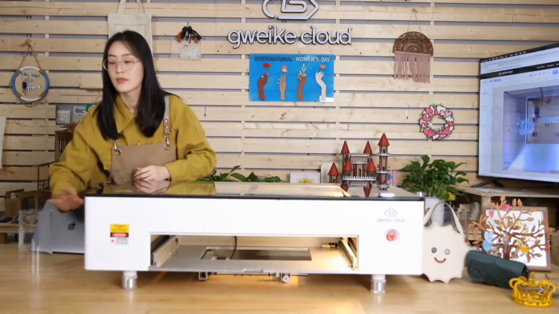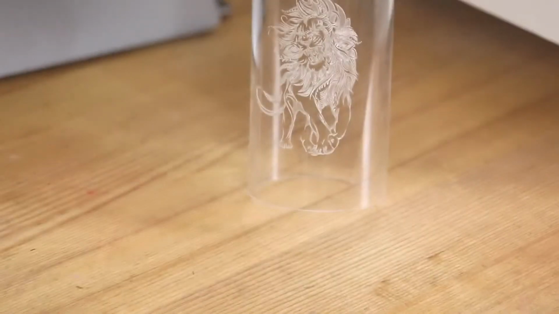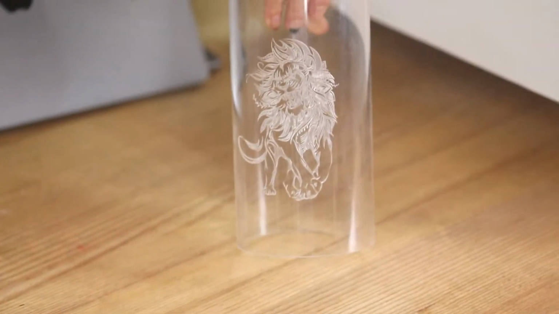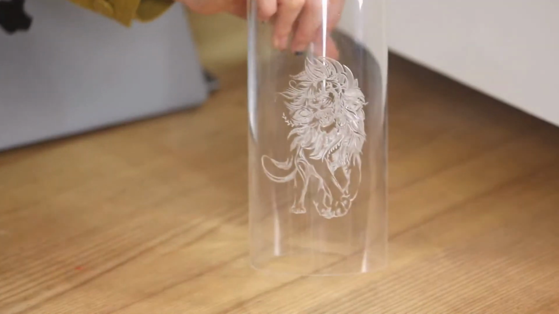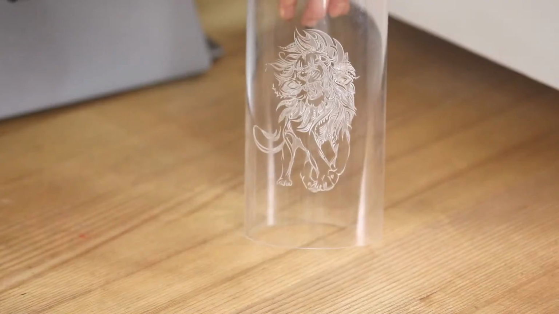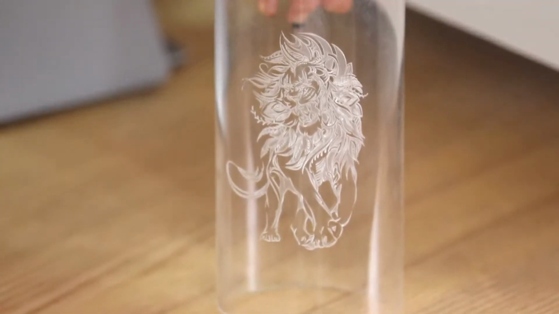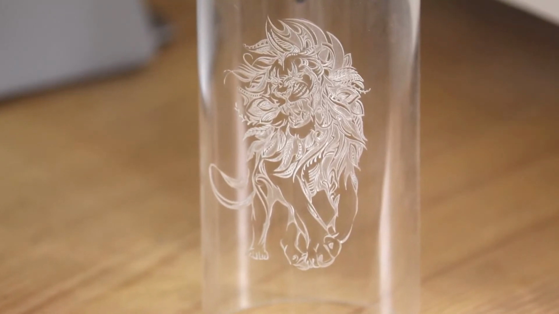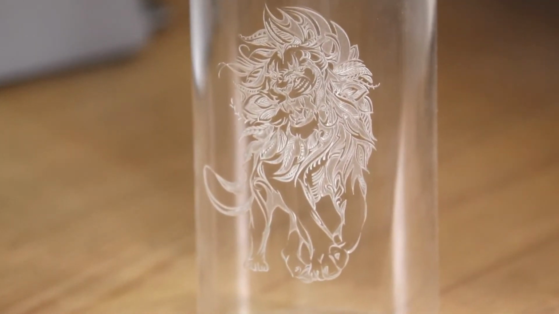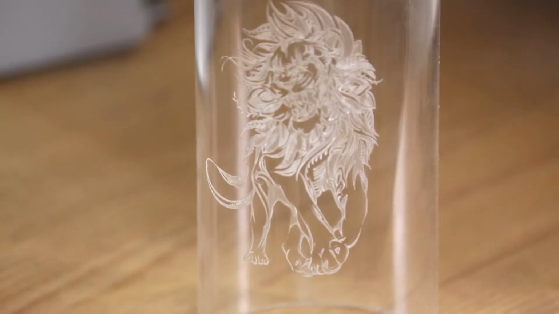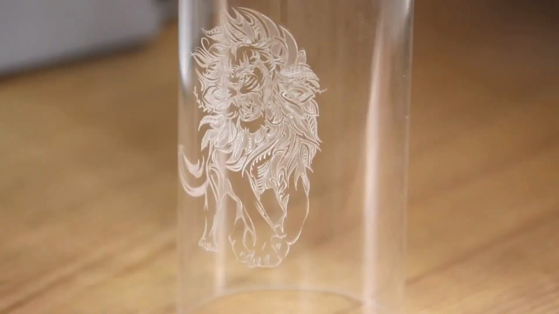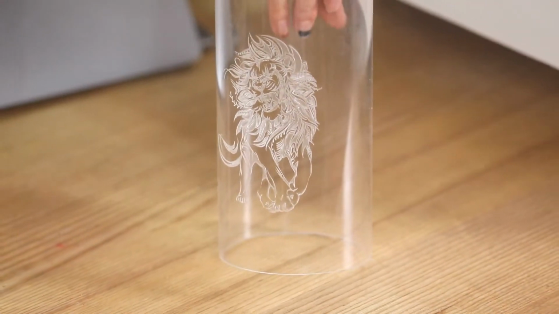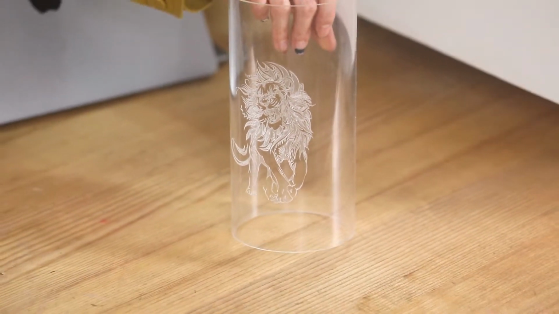Right here. Do you see the texture of it? Oh, that is so clear. Look, guys, how great our rotary attachments are, along with our 50-watt laser head. That's the final engraving result of a 100 millimeter diameter object. Look at the details. It's so clear. I suggest you make a bottom for this object so you can plant some flowers.